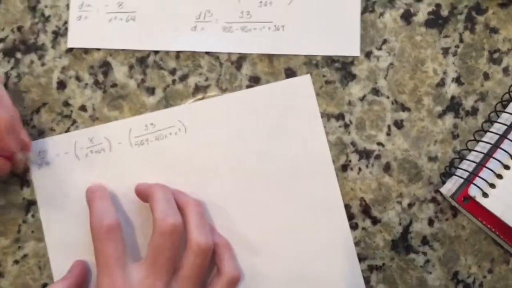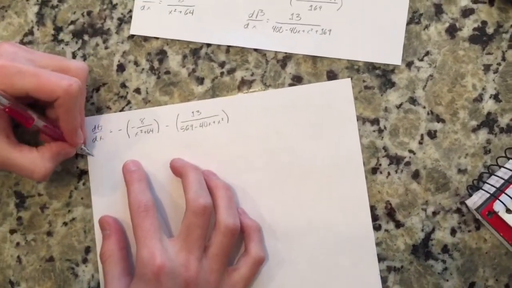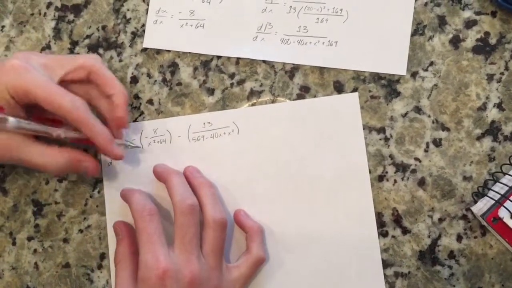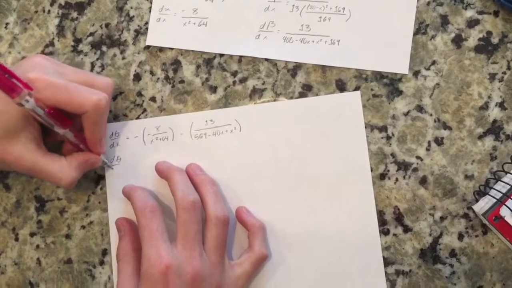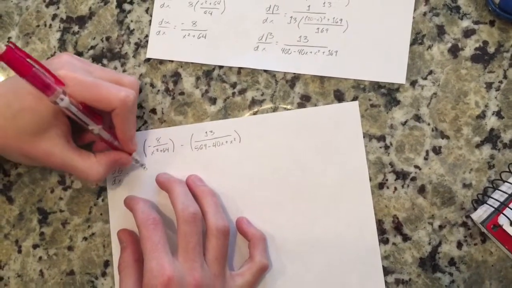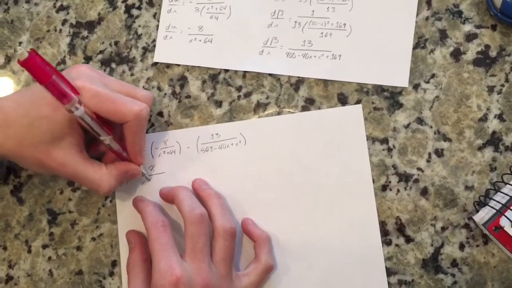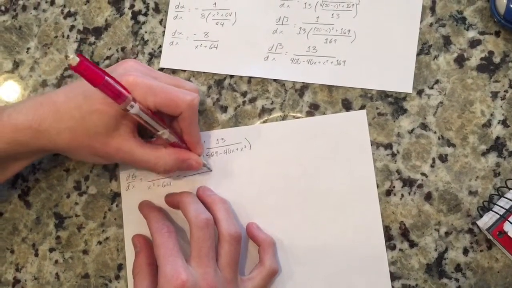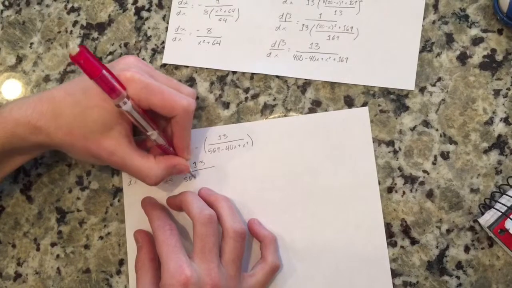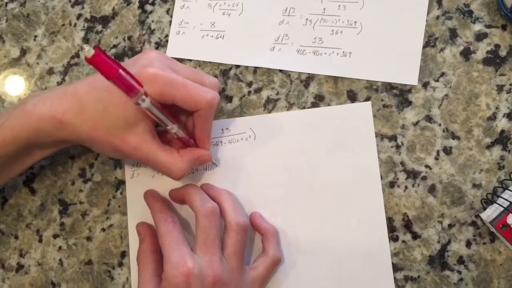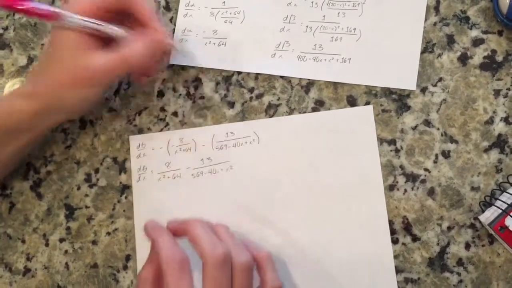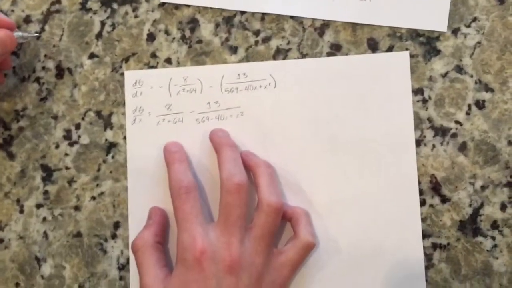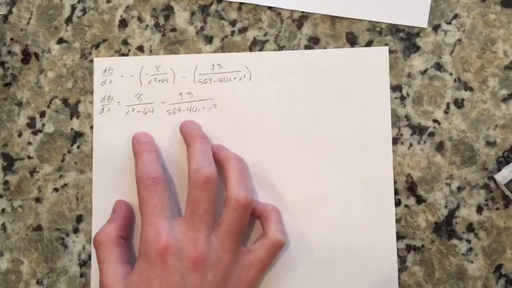So once we distribute the negatives, we're going to have d theta dx is equal to 8 over x squared plus 64 minus 13 over 569 minus 40x plus x squared. So in order to combine these, we're going to have to find a common denominator.